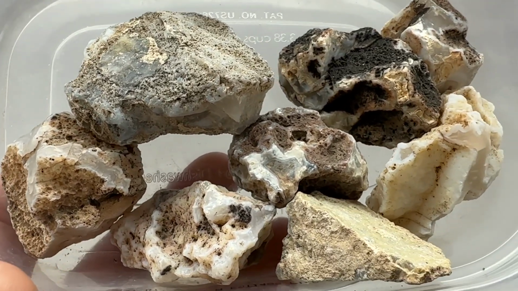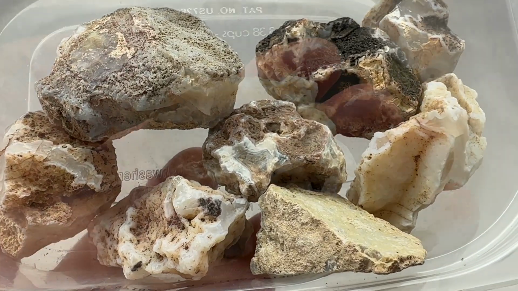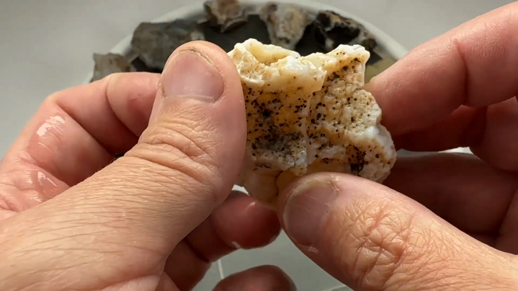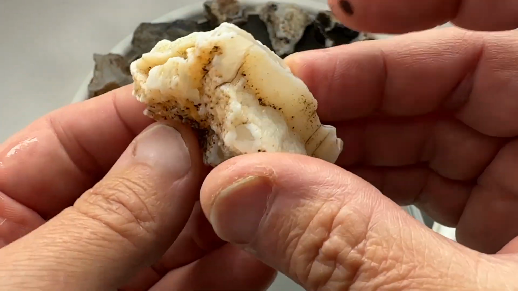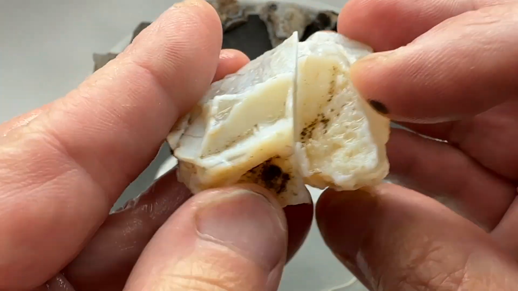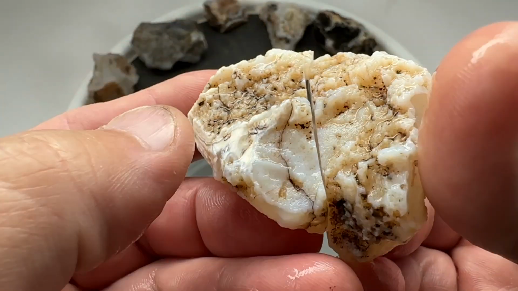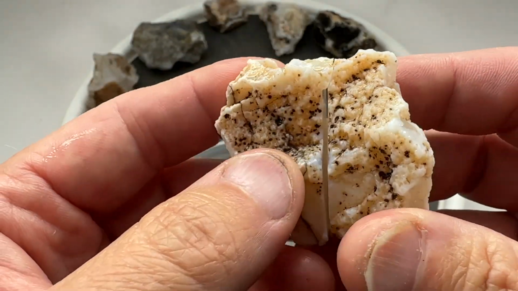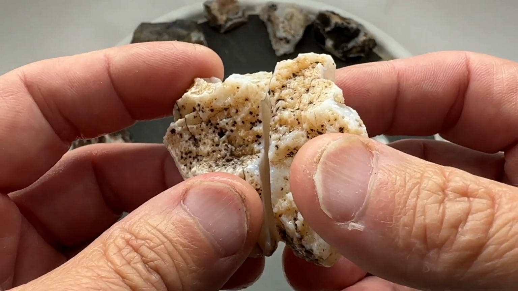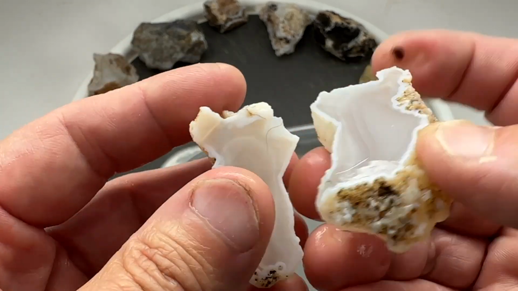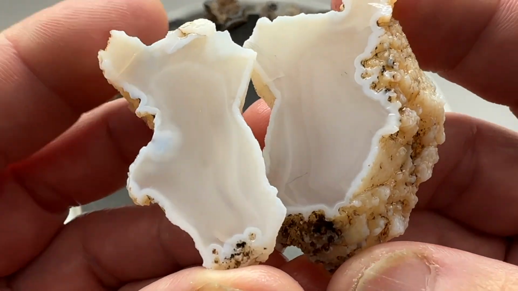I'll be right back with the results, and we'll see what's on the inside of these. All right, back from the saw. Let's go through them. Start off with this one. So, cut it through this way. Let's see if I get a good cut. Over here.